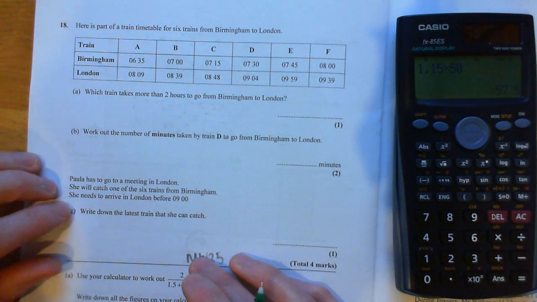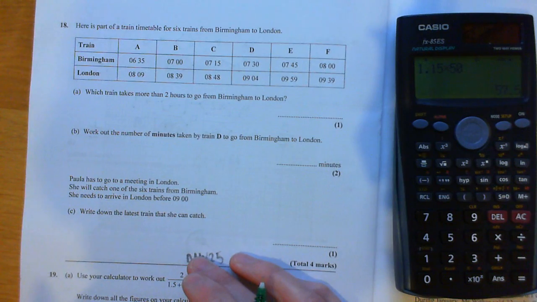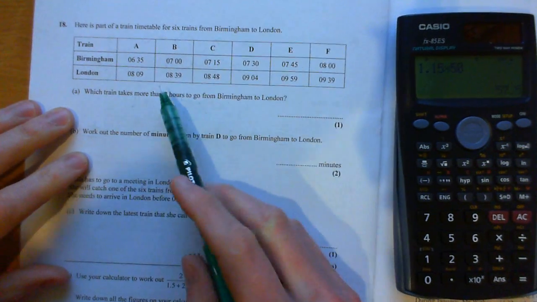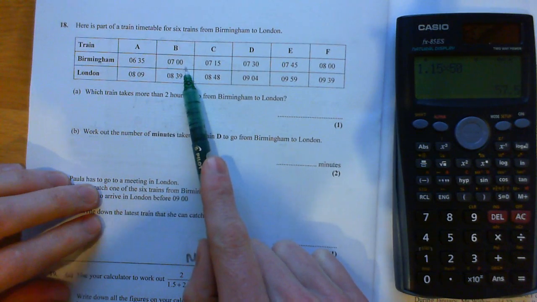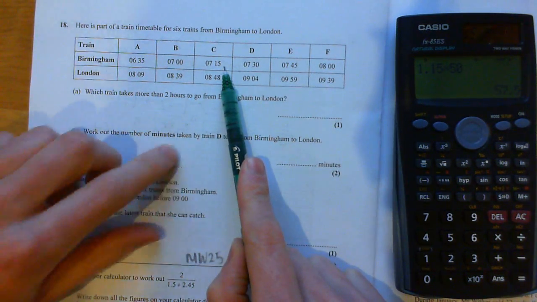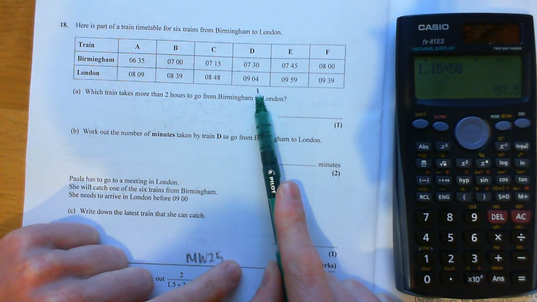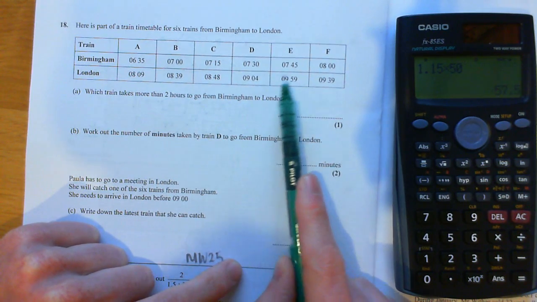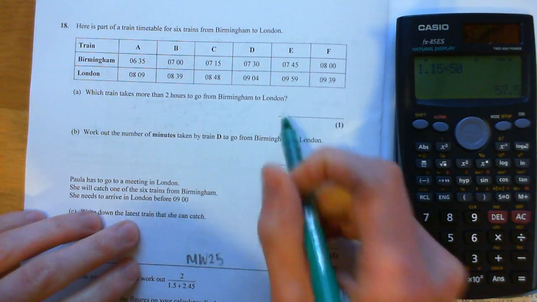Here is part of a train timetable for trains from Birmingham to London. Which train takes more than 2 hours to go from Birmingham to London? We'll just glance at this one. That's 6:35, 8:35. That's not more than 2 hours. 2 hours would be 9 o'clock. 7:15, 9:15. 7:30 would be 9:30. 7:45, 9:45, that's more than 2 hours.